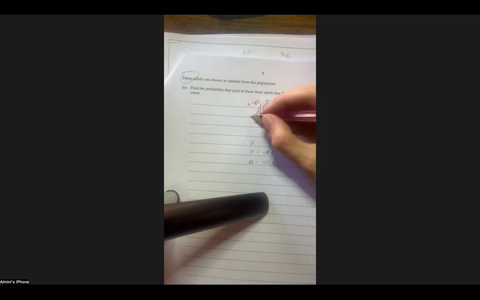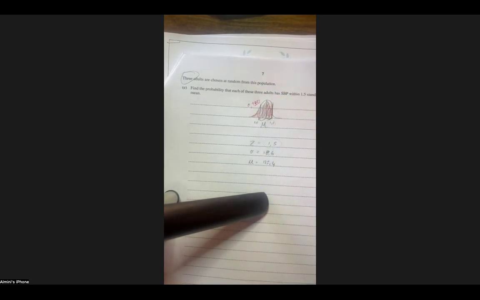That means this whole red area up to this point has that probability. So if you want to find this small little tail on either side, you just do the complement. So if you go 1 minus 0,9332, you'll get that small part that was excluded from the original area.